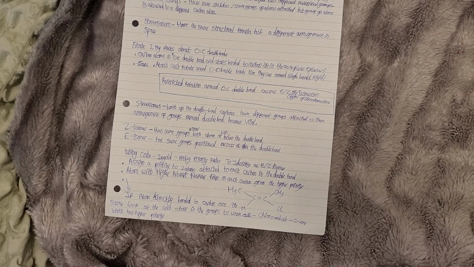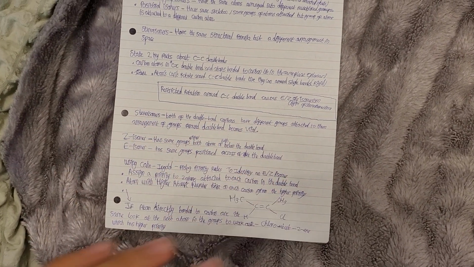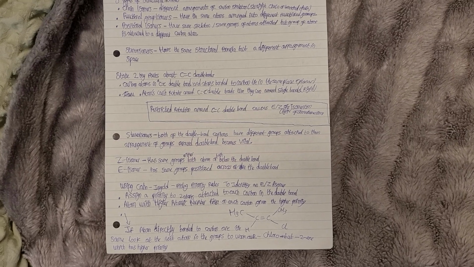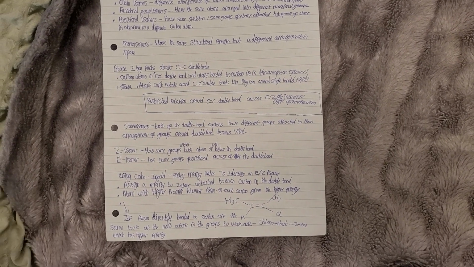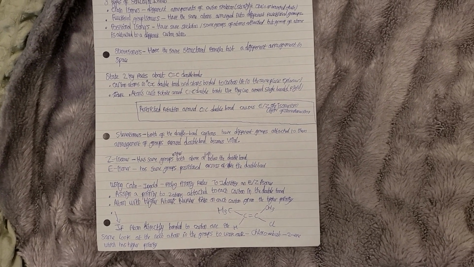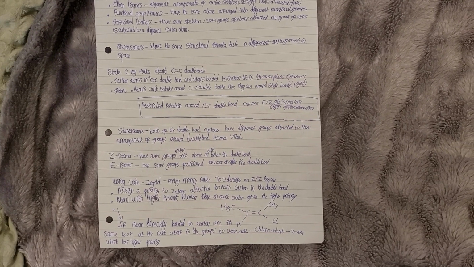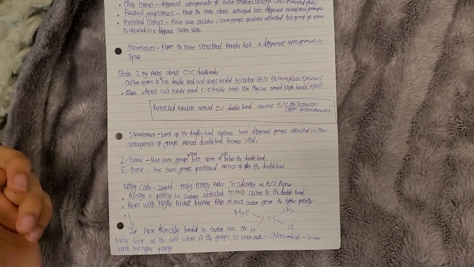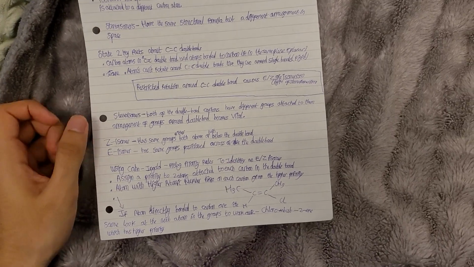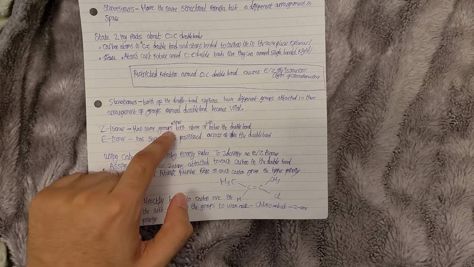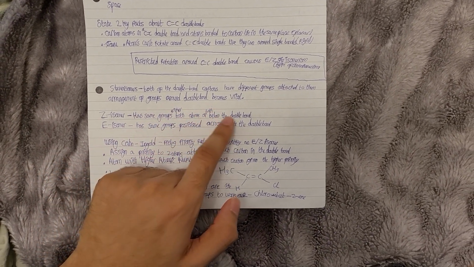So if the same groups are above or below the double bond, well, if in the exam it says state the meaning of the term Z isomer, you can't just say obviously they're on the same side. You have to say it has the same groups either both above or both below the double bond.